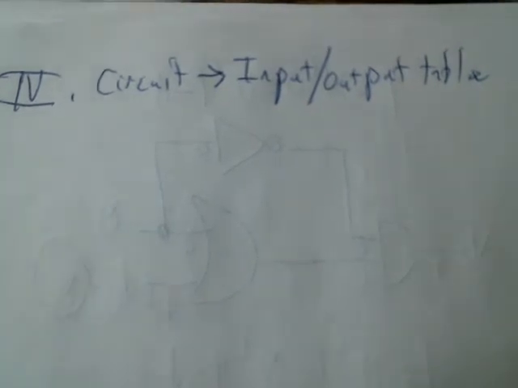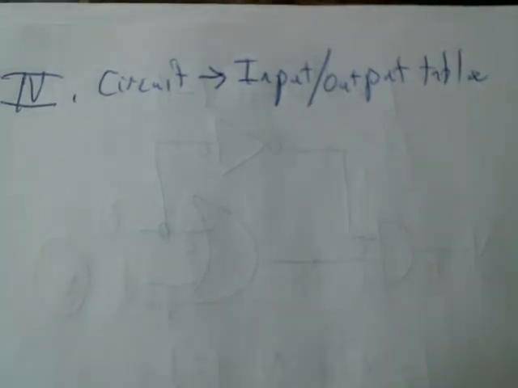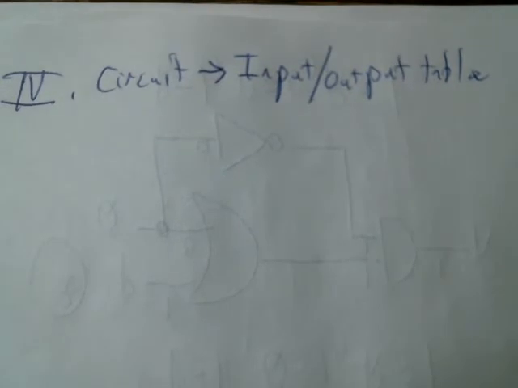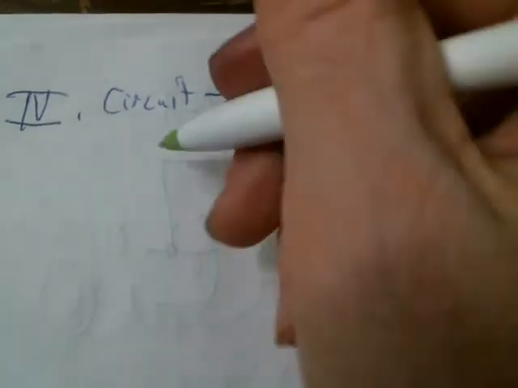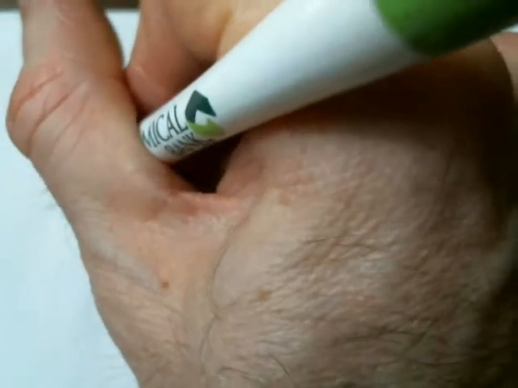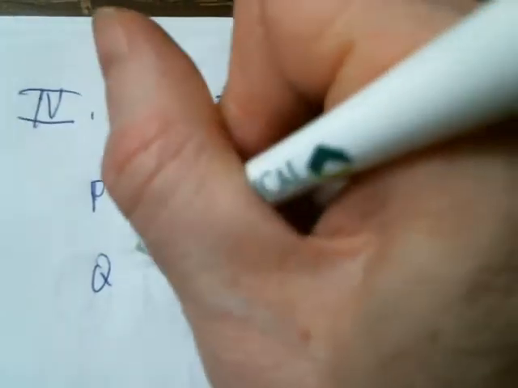Okay, so number 6, I think. Yeah. So they want you to use the diagram and figure in problem 2. That's right here. So let me draw that. P, we have Q. These are going to an OR gate.